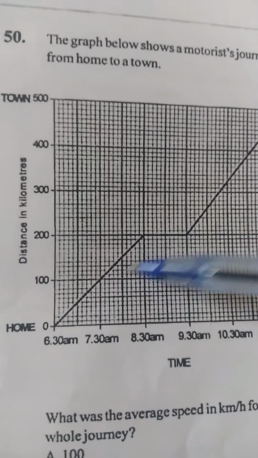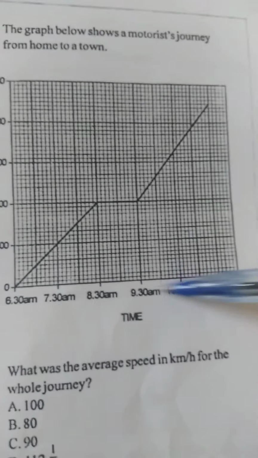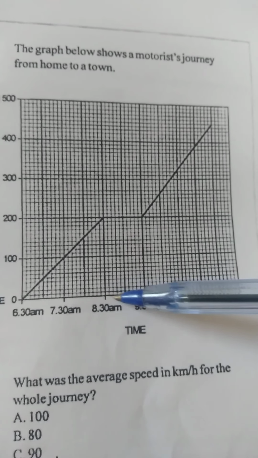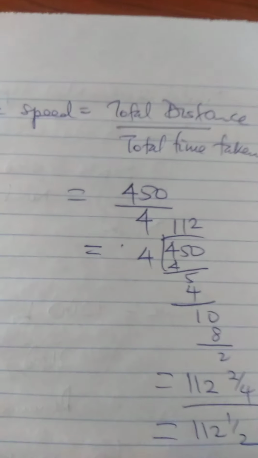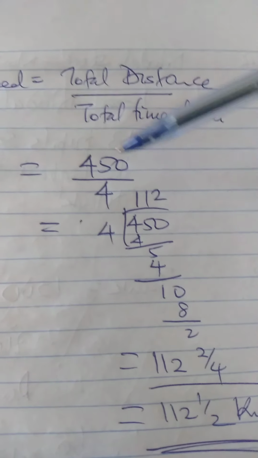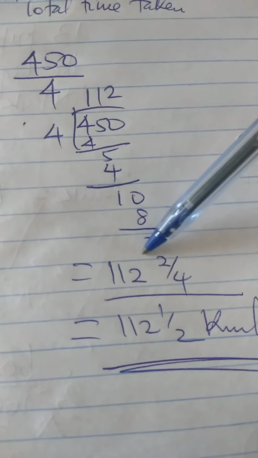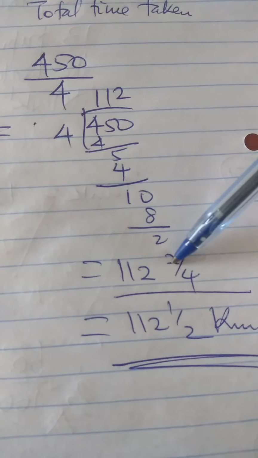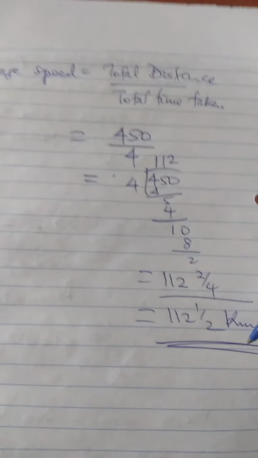And the total time taken, unachukua hapa. This is the time that it ended, 11:30. Na alianza saa ngapi? 6:30. So how many hours? 1 hour, 2 hours, 3 hours, 4 hours, and 5 hours. So this is how it's worked out. Average speed is total distance over total time taken. So 450 divided by 4. Once you calculate all that, it's going to give you 112 and 2 over 4, which can be simplified further to 112.5 kilometers per hour.